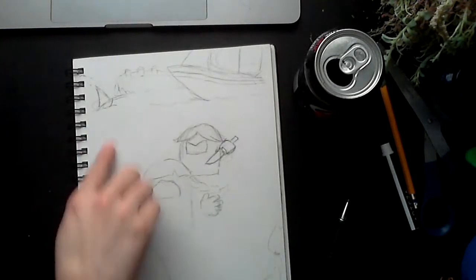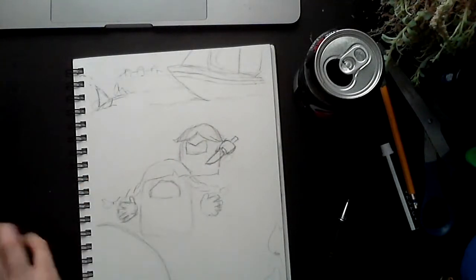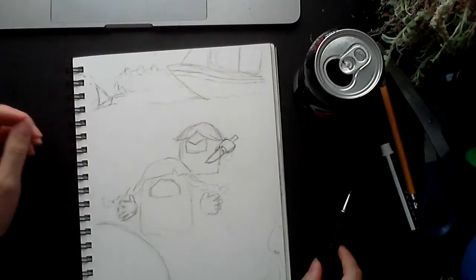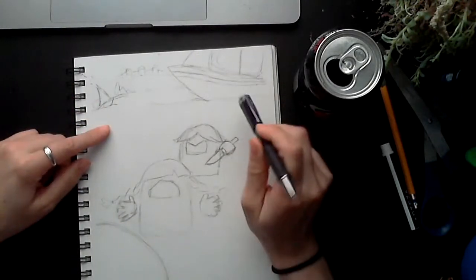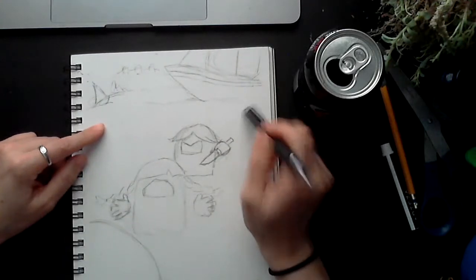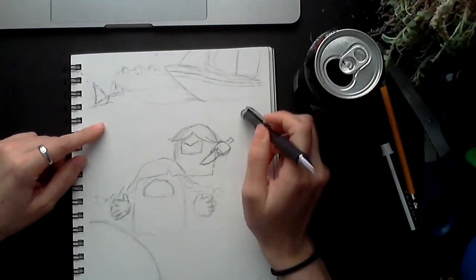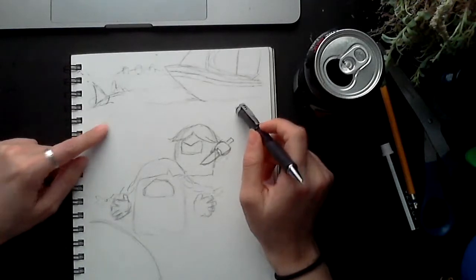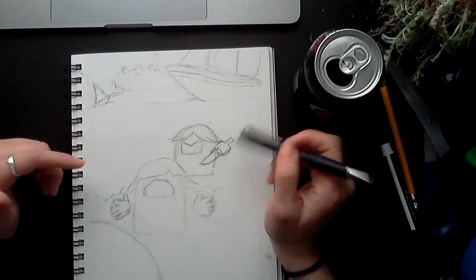What do I do with this space? I could make this a little bit bigger to take up more of this space. Because previously I'd had Sven and Kristoff over here. I could put them over here, but I feel like that breaks the line of sight.